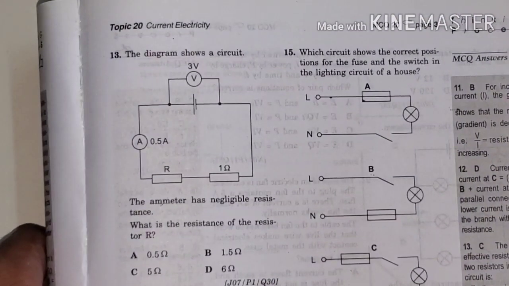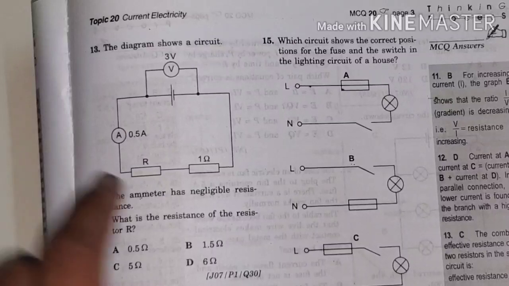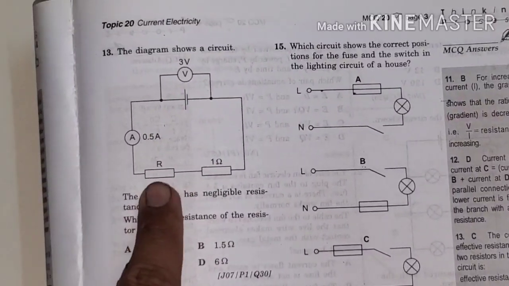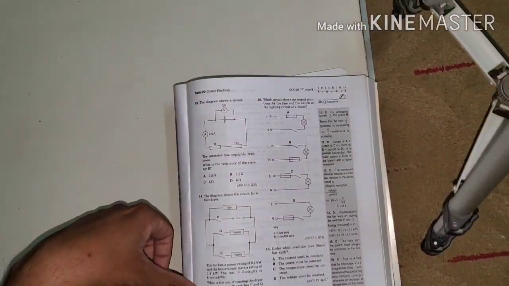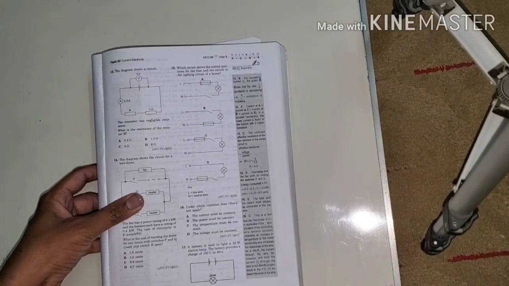In question number 13, you can see the diagram shows the circuit. The ammeter has a negligible resistance and all the values are incorporated in it, and we have to find the unknown resistance of this resistor, which is basically R. So now I am going to solve this question in front of you.